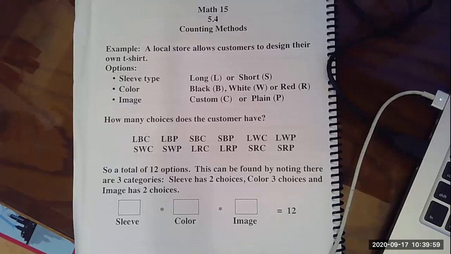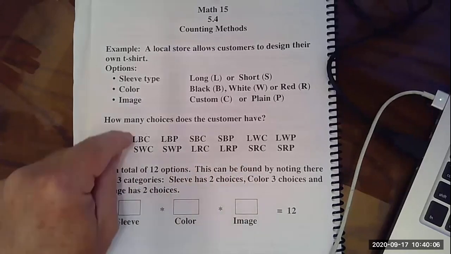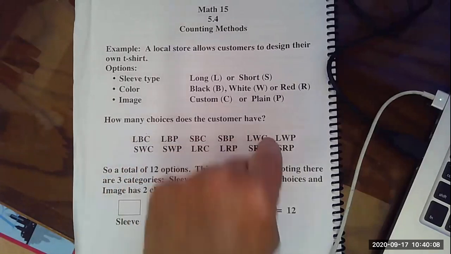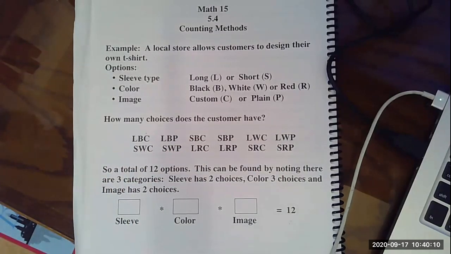Don't try to figure out the sample space. I'm using the sample space to show you or demonstrate that if you count 12, you can get the 12 a different way as well. You don't have to figure out every single item. You just get to know the process to know how many items or how many outcomes there are.